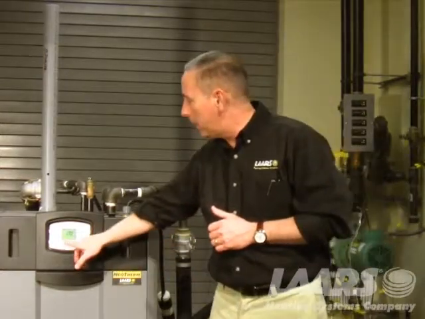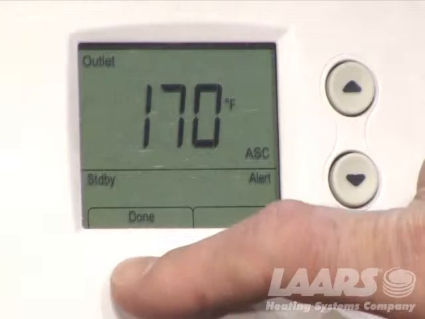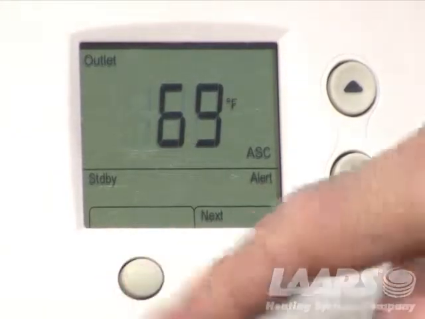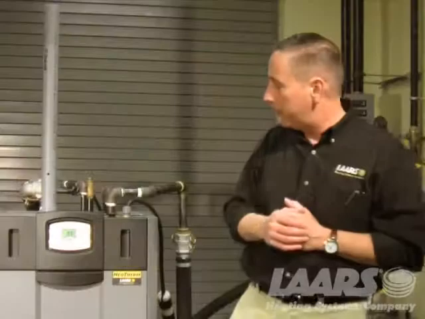And as you'll see, here on the screen it says done. You have to hit that button and hold that button in order to store that temperature. If you don't, it'll go back to the previously defaulted temperature reading.